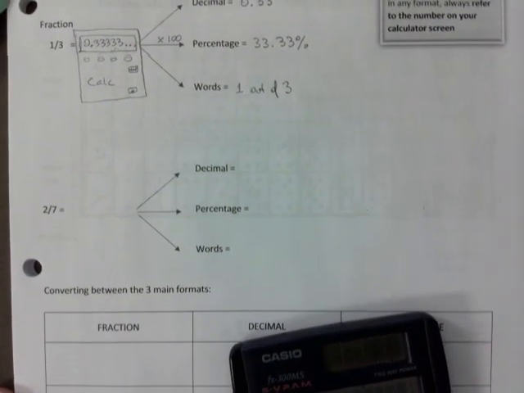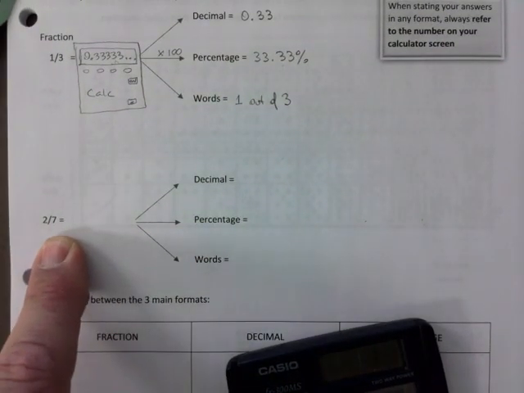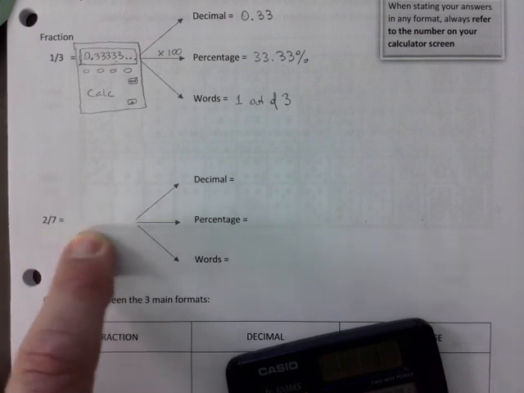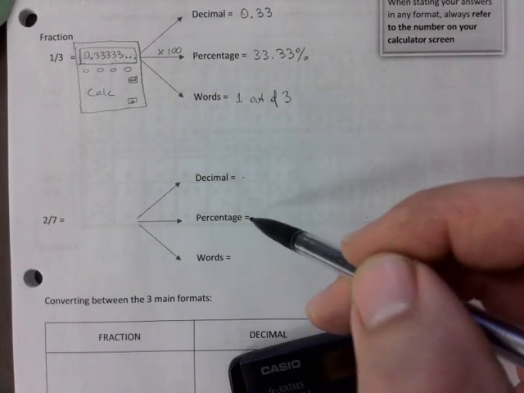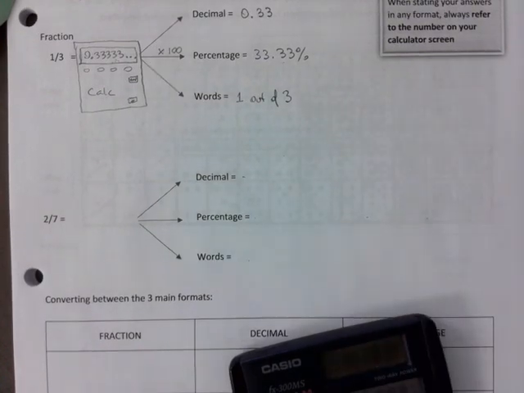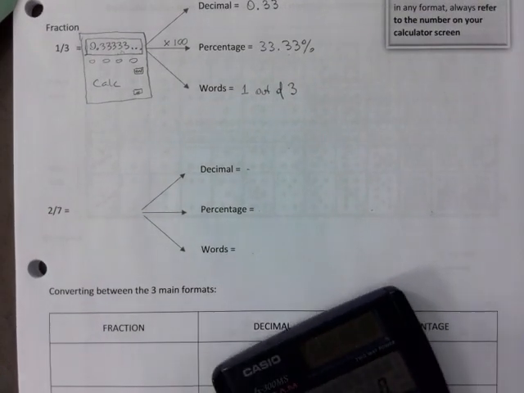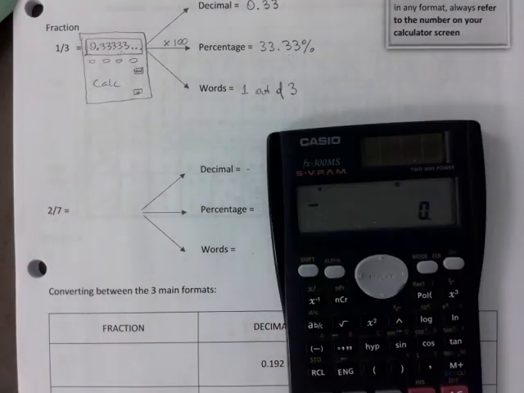You want to try this? 2/7. Put down what it says on your screen. So write down at least 4 decimals or so, and then give me the decimal answer, the percentage, and the words. See if you can do it after just one short example. So just do that, not much.